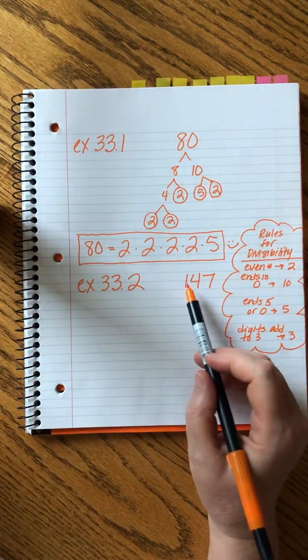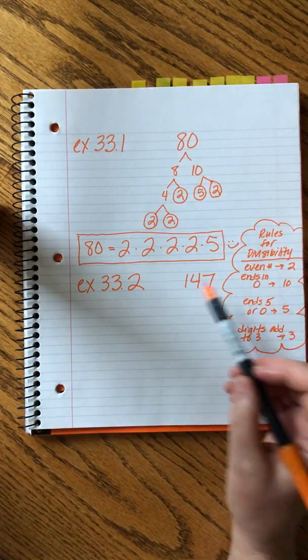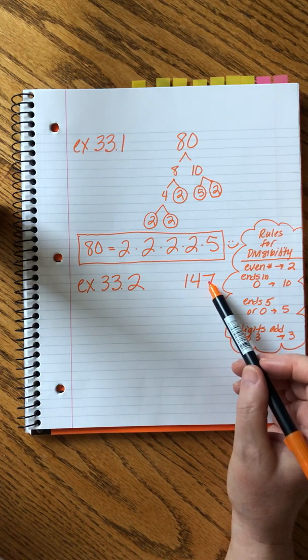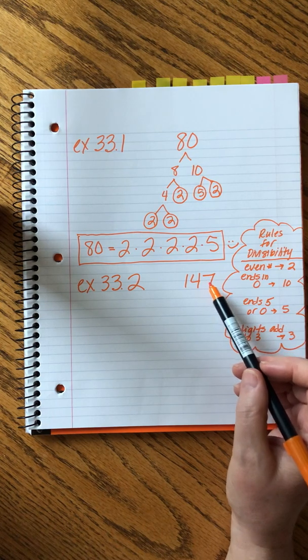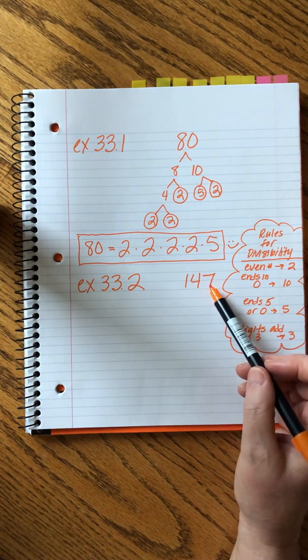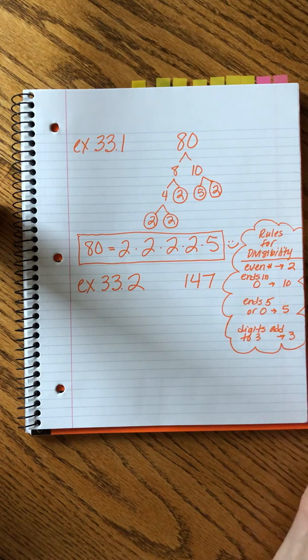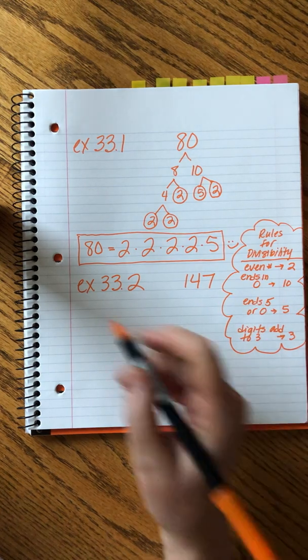So let's give this the test for 3s. 1 plus 4 is 5. 5 plus 7 is 12. I'm adding the digits and completely ignoring their place value. I'm just adding them up and I get 12. I ask myself, is 12 divisible by 3? Yes, it is. So that means 147 is divisible by 3. I never would have guessed.